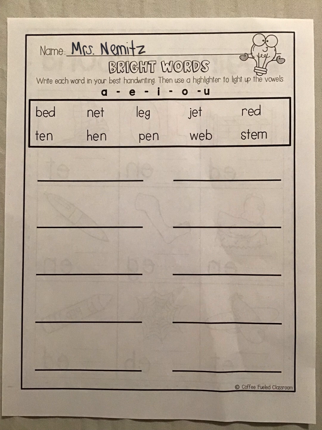For this activity, you will need a pencil and your highlighter. We are going to be highlighting any vowels we see in our words today. There are 5 vowels in the alphabet: A, E, I, O, U.